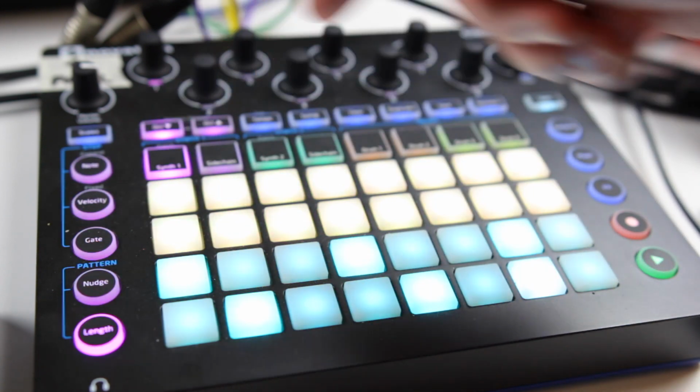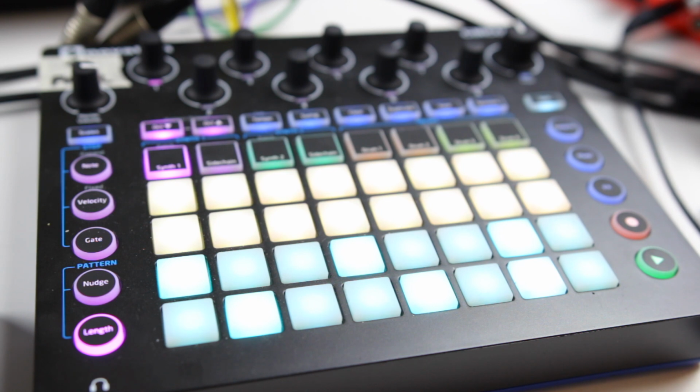And then there's the bass line on channel number 1 as well. And the Circuit is just synced up with clock and transport, so the Digitakt sends the start and stop and the BPM, but it doesn't really affect it in any other way. And I think that's kind of how I like it. I want as much control on the Circuit itself.